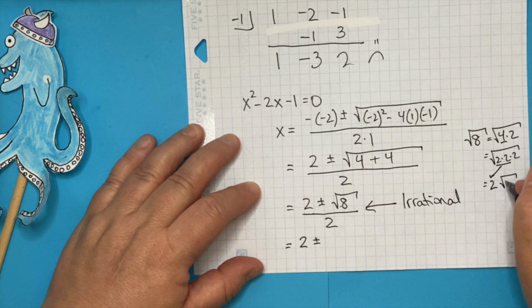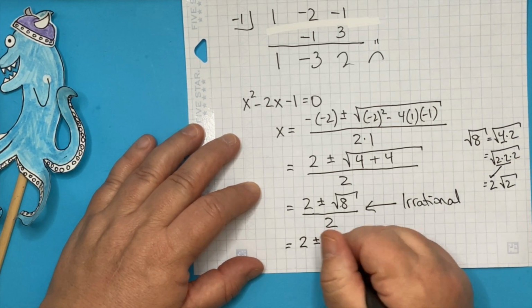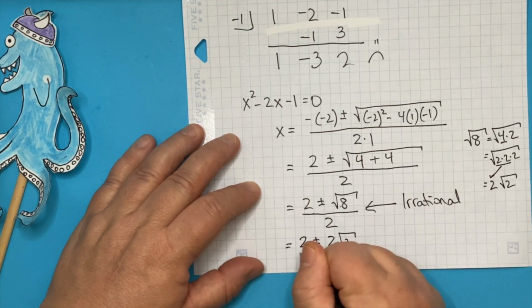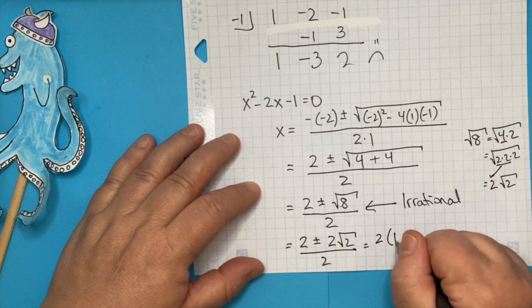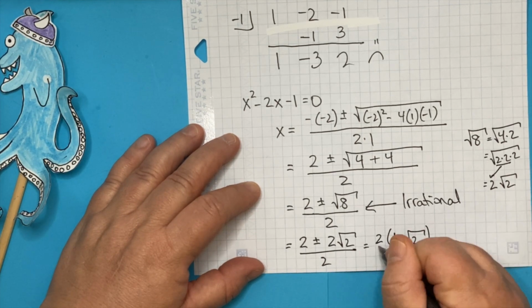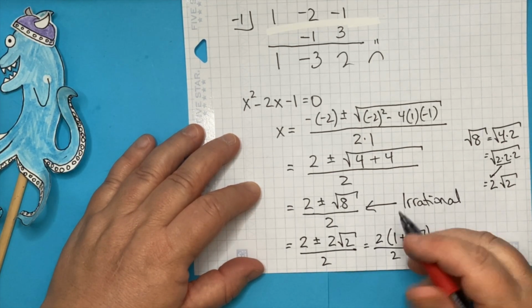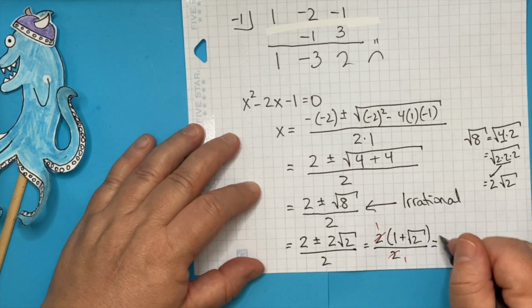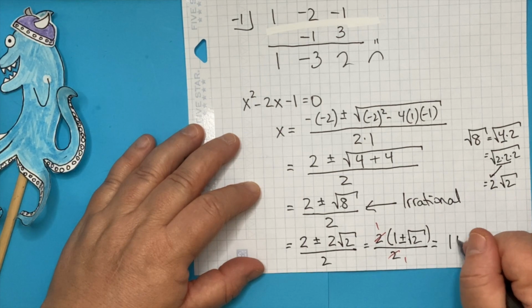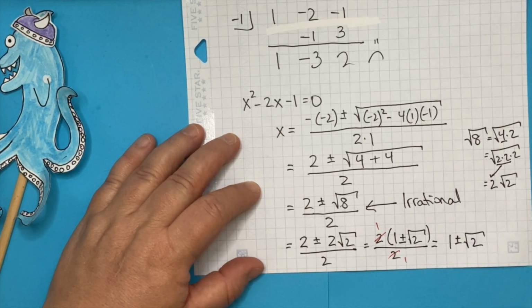And there's a 2 outside and a 2 inside. I factor out the 2. I cancel the 2's, and I get, oops, 1 plus or minus radical 2.